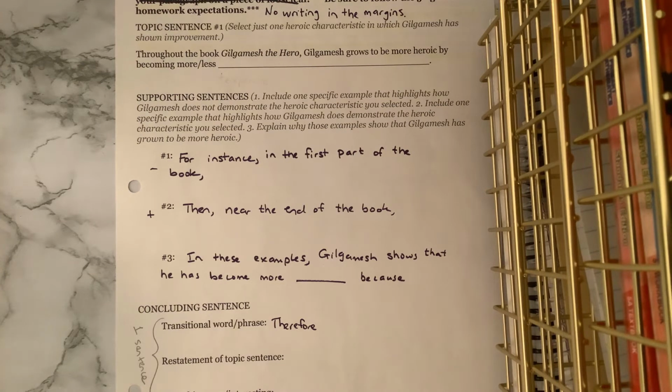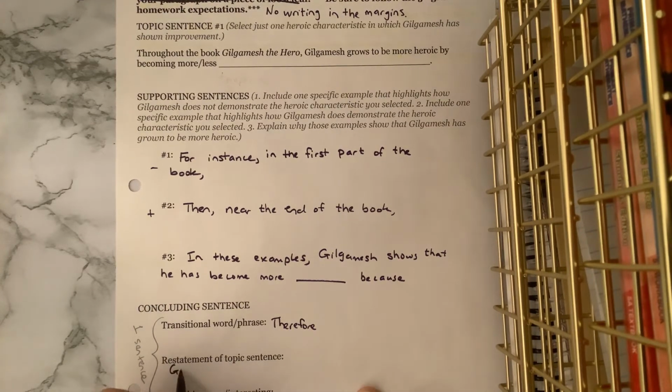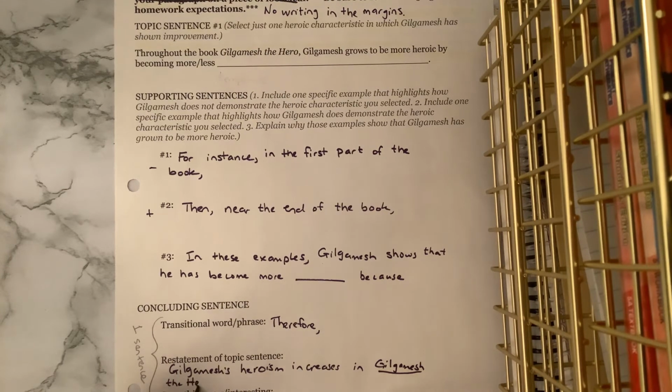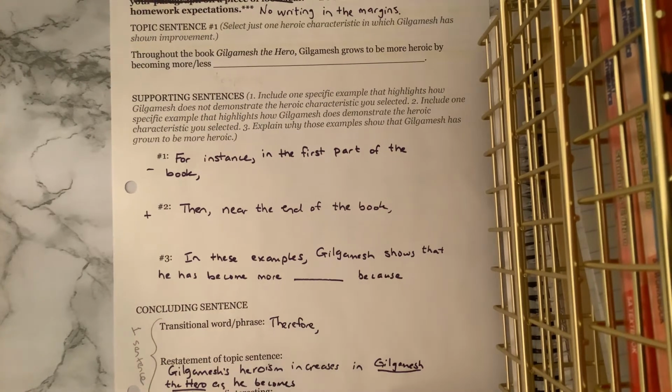So as you look at my example paragraph, right, I say, therefore, Gilgamesh's heroism increases in Gilgamesh the hero as he becomes blank. Okay. And remember, these are all a part of one sentence. Fill in the blank there.